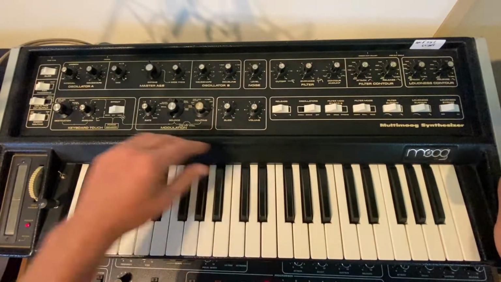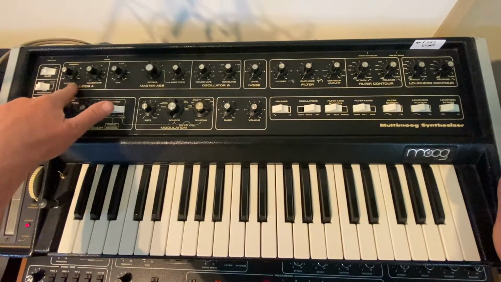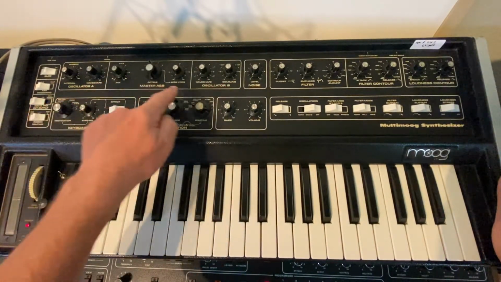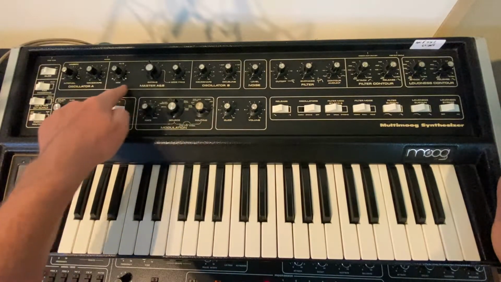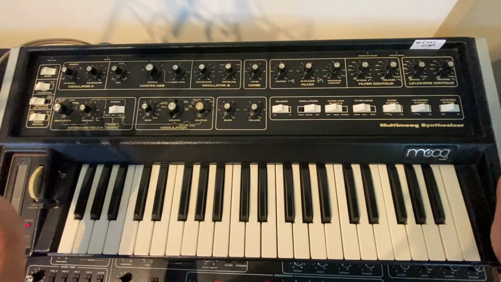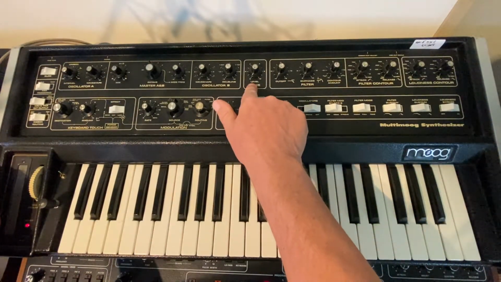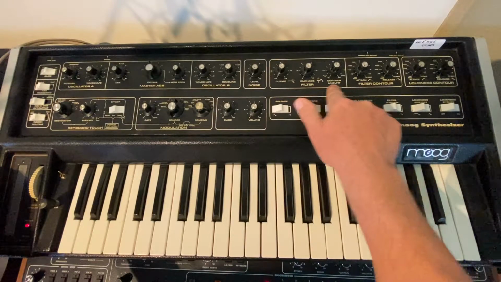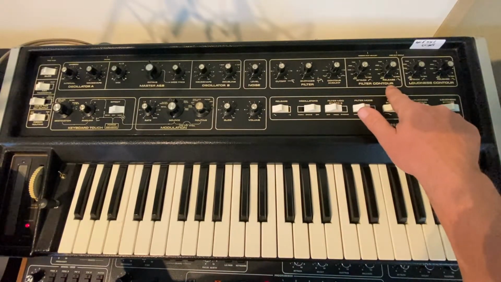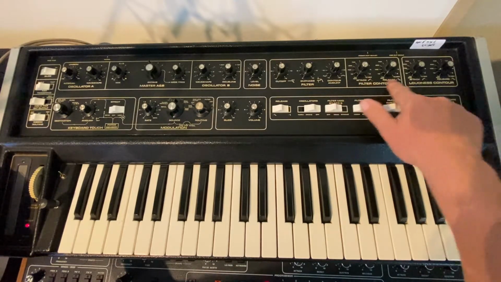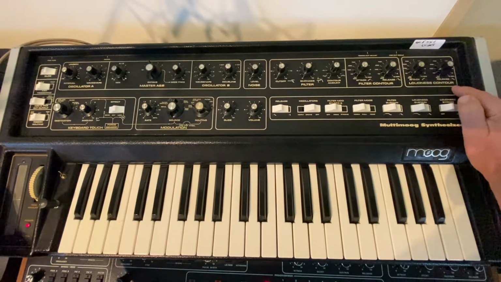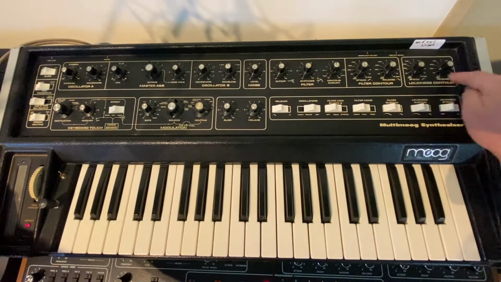You have different sections. Here you have an oscillator. Here you have another oscillator, oscillator B, oscillator A. Here you have a master section where you can mix both oscillators and change the octave. Here you have a noise button. I will show you later. This is a filter. This is a filter envelope. They call it filter contour, but it's really a two-stage envelope, attack and release. This is a VCA envelope, which is a loudness contour with attack and release.